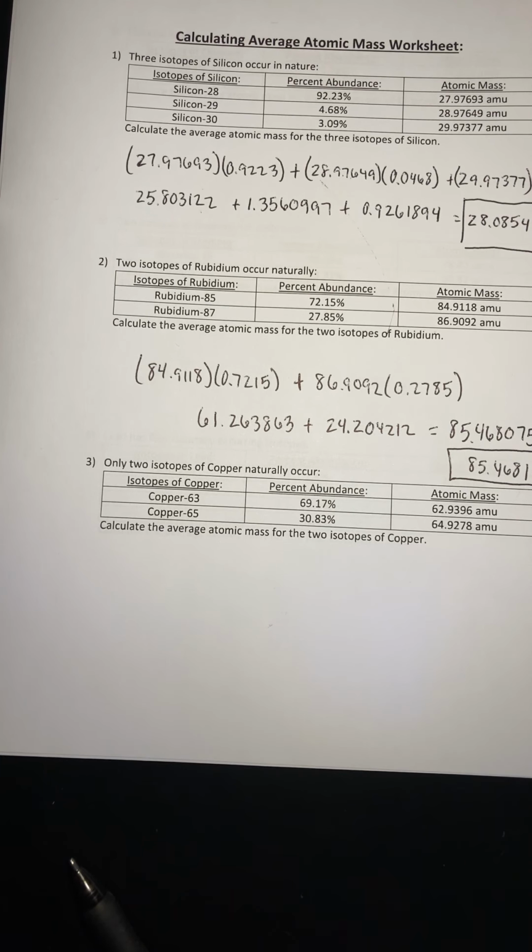Yes, Grace. When I do it on my calculator, I'm getting like 2 extra digits on the end. It may give you a couple. Yeah, I get like 2 more digits than you.